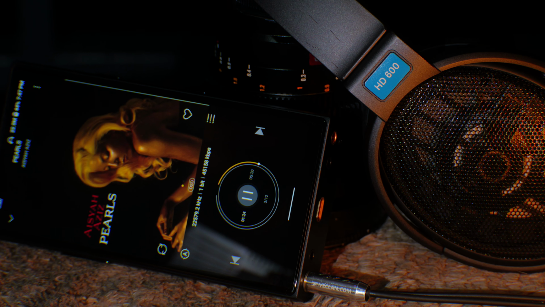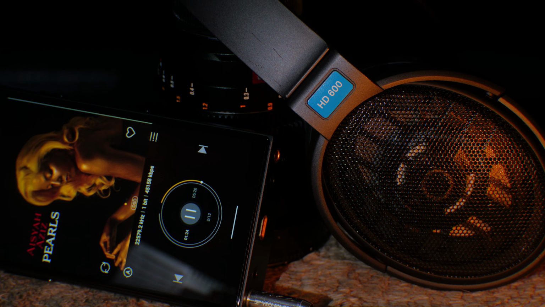But if your intention is to drive something like the 300 ohm Sennheiser HD600 or even a full-size magnetic planar, then this is not exactly suitable for those kinds of demanding headphones. So HIBY R8 Mark II is not exactly built for outright power, driving directly headphones like this Sennheiser HD600 or even that magnetic planar over there.